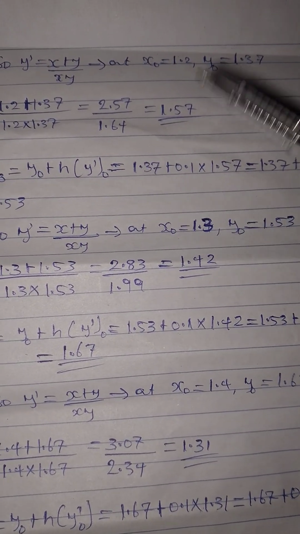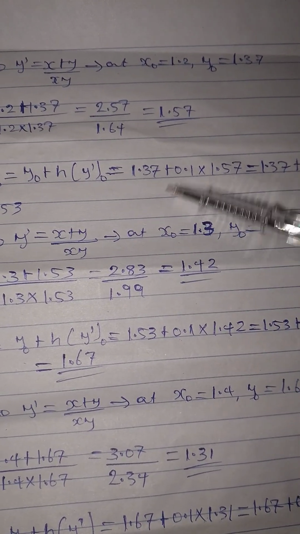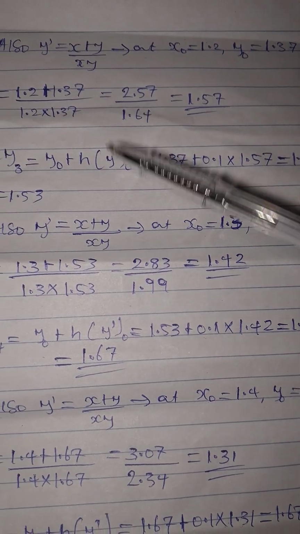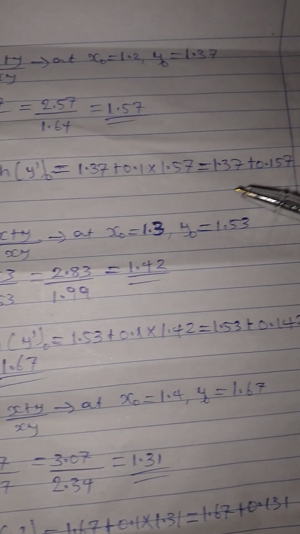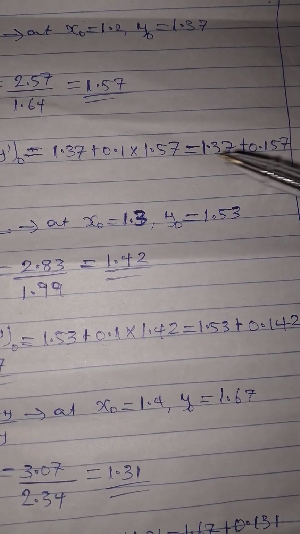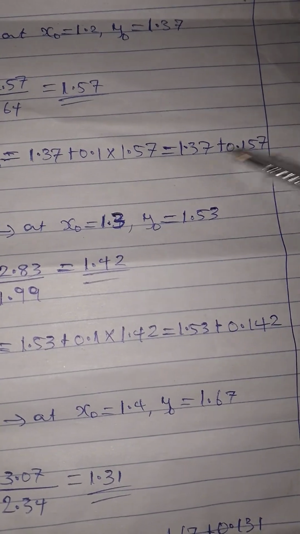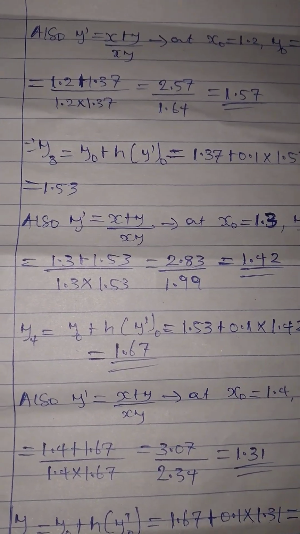My value for y0, that is my y2, which is 1.37, plus the value for h, 0.1, times my value for y prime naught, which was 1.57. So that is 1.37 plus this time this, which gives me 0.157. Adding both gives me 1.53. So y3 is equal to 1.53.